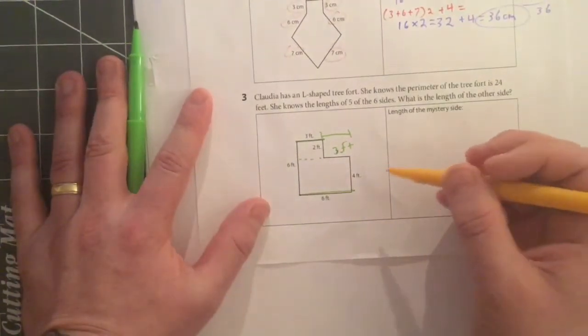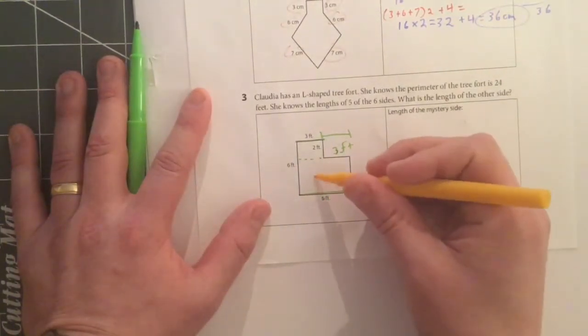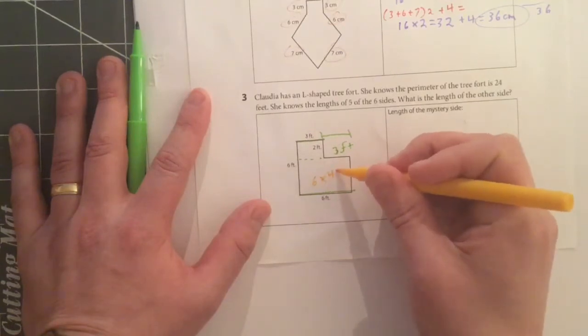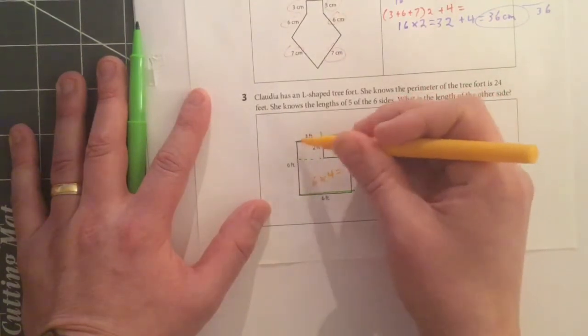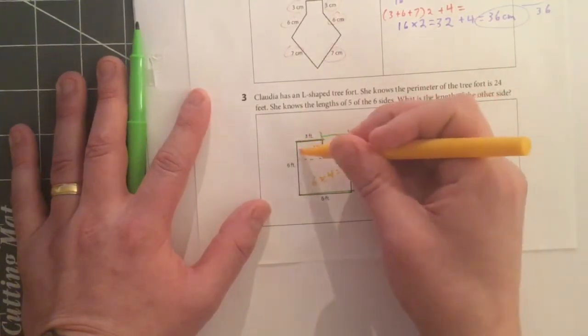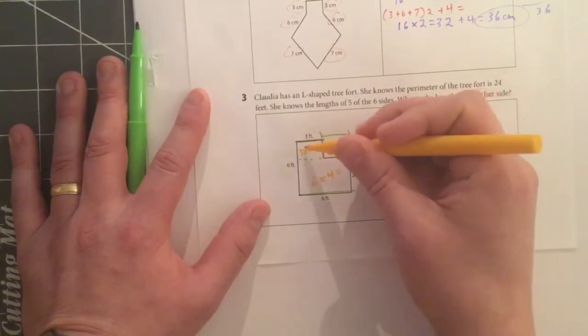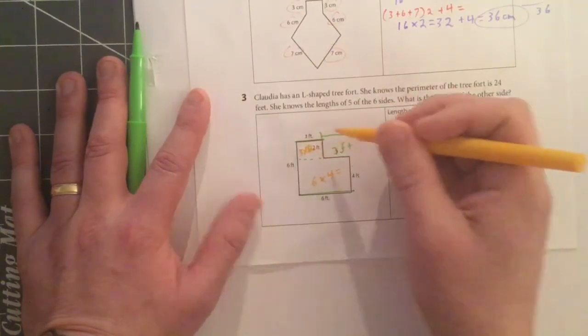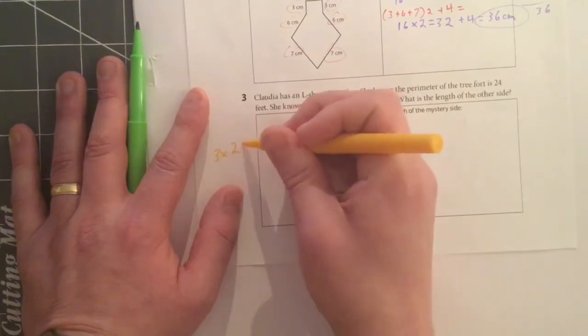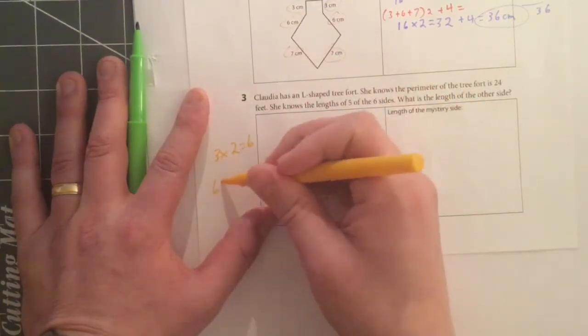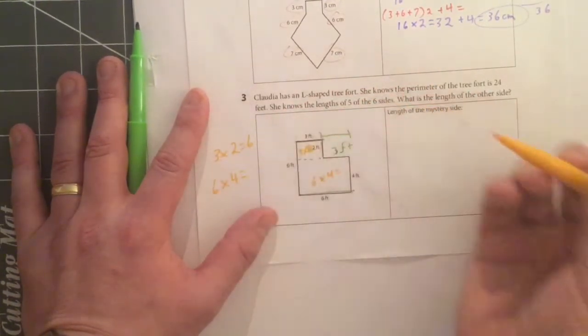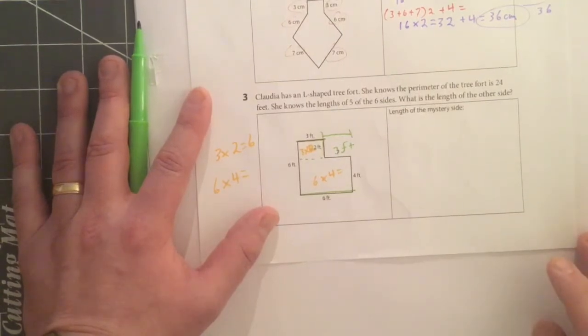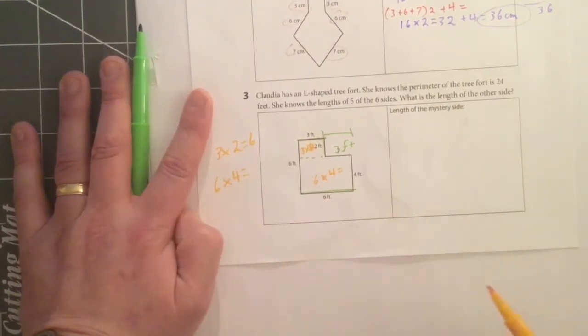I'm going to partition this into 2 smaller rectangles and do the math on it. So let's do the area first. 6 times 4 is this portion. 6 times 4. 3 times 2, 3 there, 2 there. 3 times 2, I know that 3 times 2 is 6. And 6 times 4 is, oh no, I don't know. I'd have to do the work. I don't have a multiplication chart.